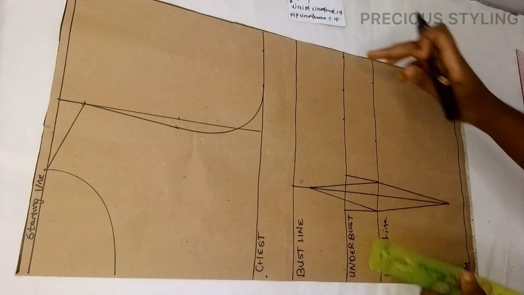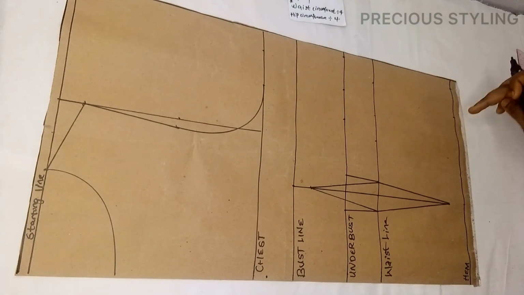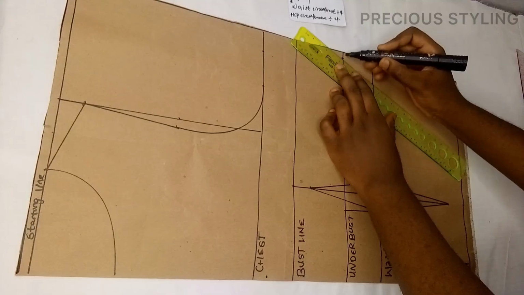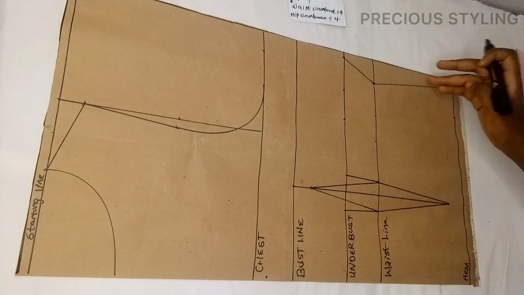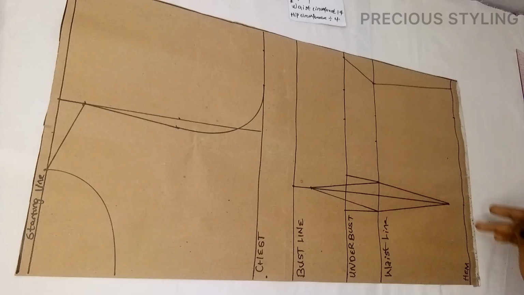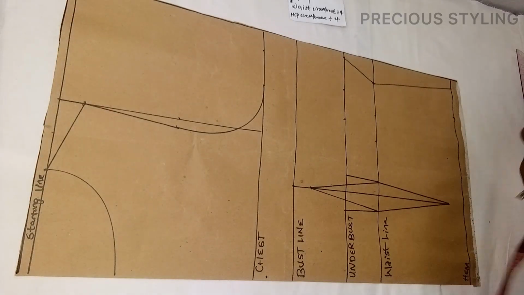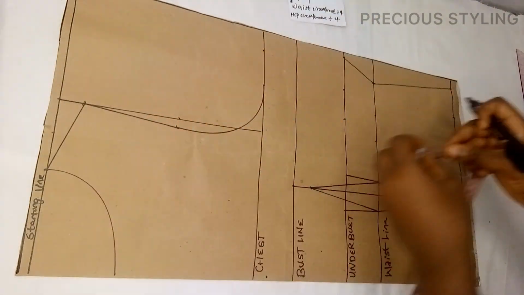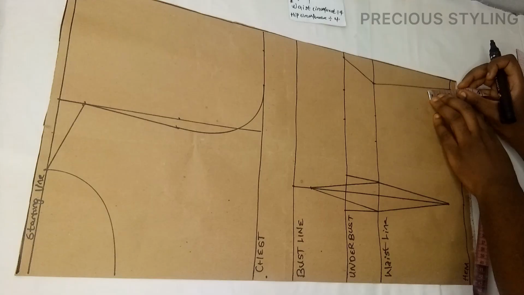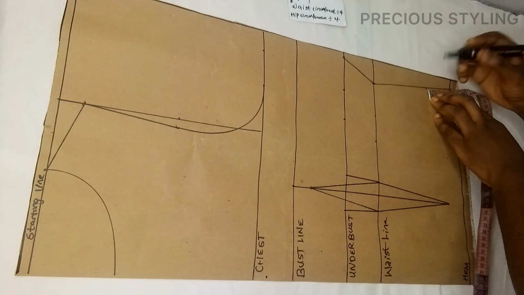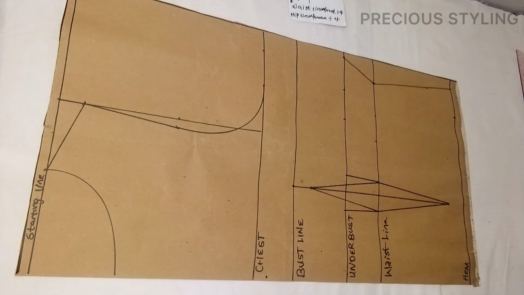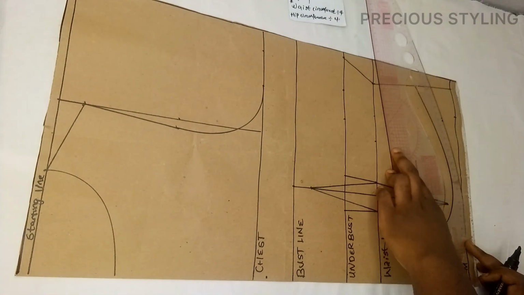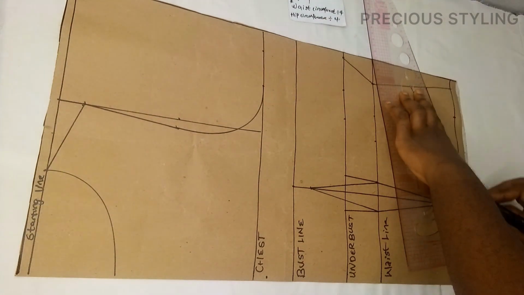And now I will be connecting these 3 points together. So I'll use my ruler to just connect these points. At the sharp angle here, I will be making a curve, just like the style inspiration. So I'm going to come up by 2 inches, and I'm going to connect that to somewhere around the nipple to nipple line at the hem of this pattern.